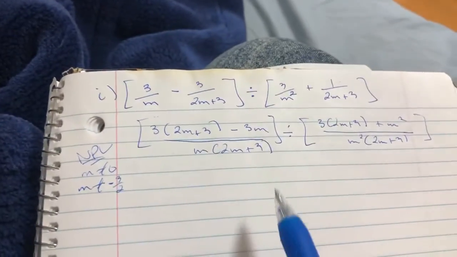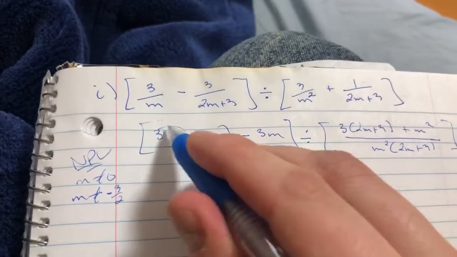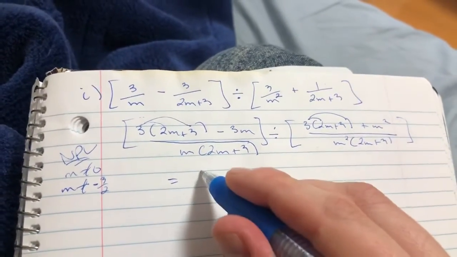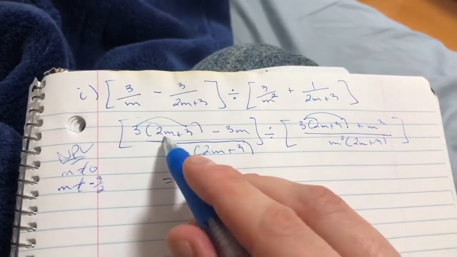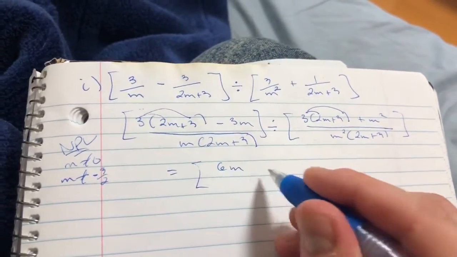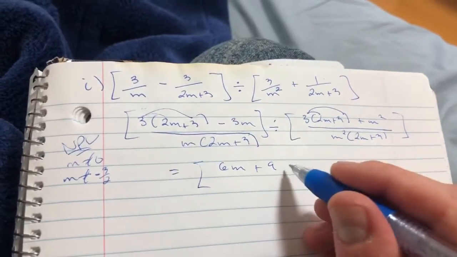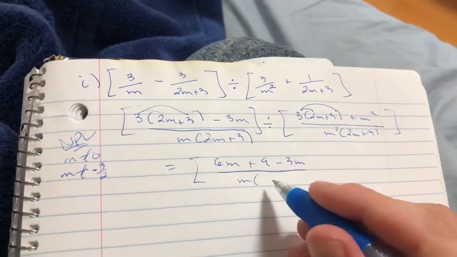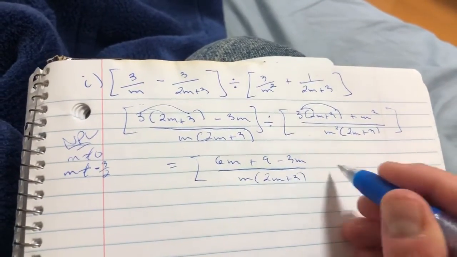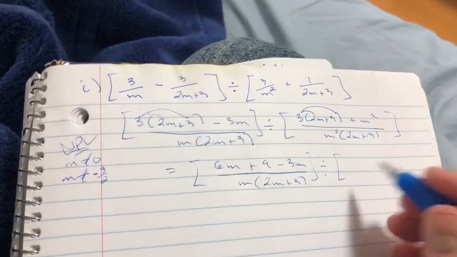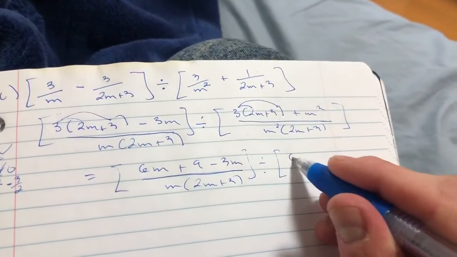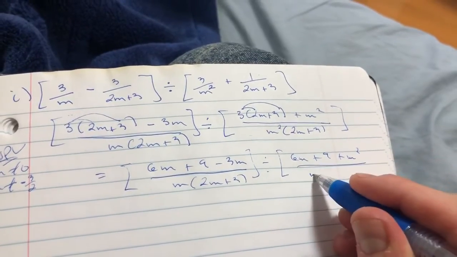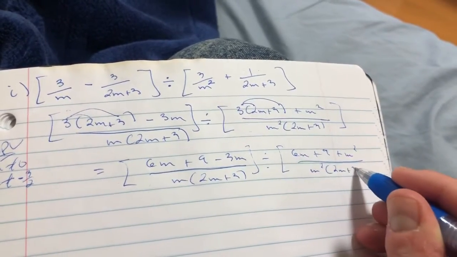Okay, and so now, yeah, let's distribute. So let's do this times this times this. Okay, this times this times this. Okay, and so what are we going to get? Well, 3 times 2m is just going to give us 6m plus 9 minus 3m. This is, of course, over our denominator. Right, here we go. And so then over here on the right, okay, we're going to have 6m plus 9 plus m squared over m squared times 2m plus 3.